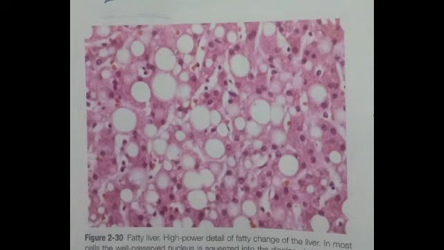Alcoholic hyaline is an eosinophilic cytoplasmic inclusion in liver cells in case of alcoholic liver disease, and it is composed predominantly of keratin intermediate filaments.